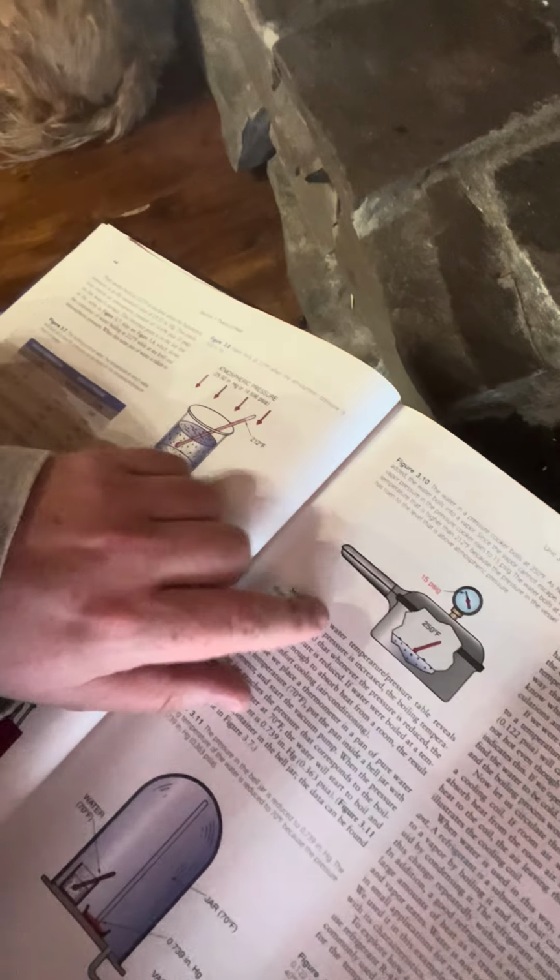But by placing the food in a closed container that can be pressurized, such as a pressure cooker, and allowing the pressure to go up to about 15 psi above atmosphere, or 30 psia, the boiling point can be raised to 250 degrees Fahrenheit. Let's see Figure 3.10.